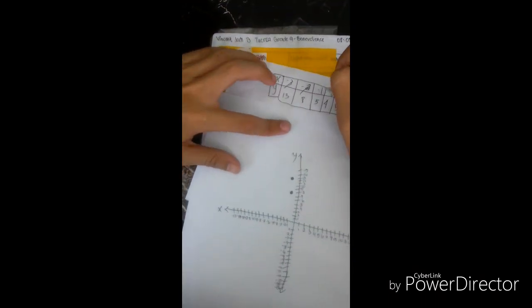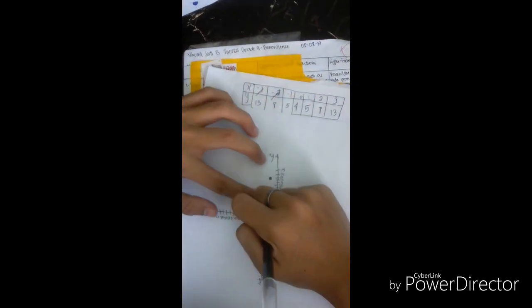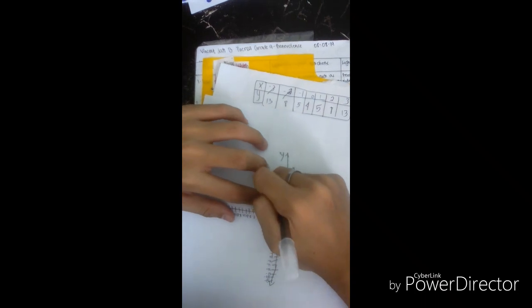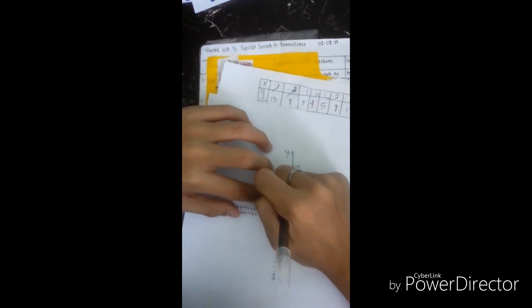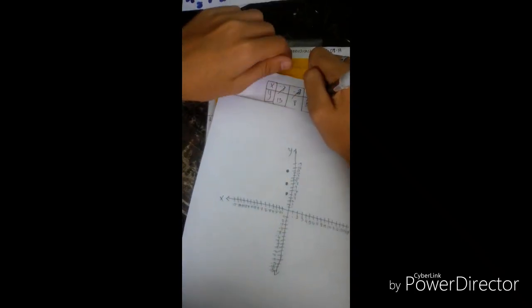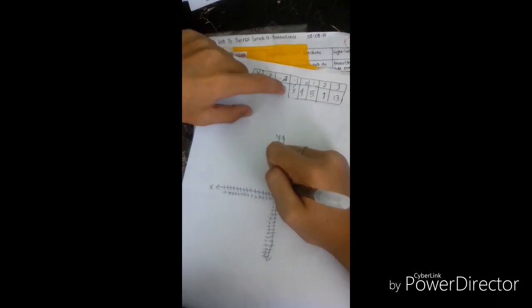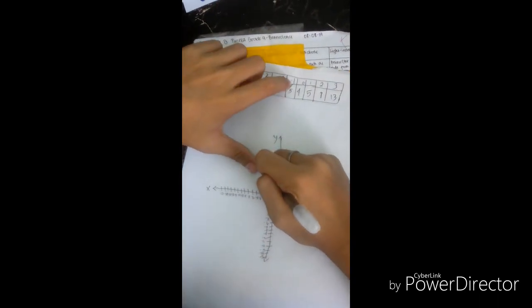Done. Next, our x is negative 1 and our y is positive 5. So it will be over here. Done. Next, our x is 0, then our y is 4. So it will be pinned here.